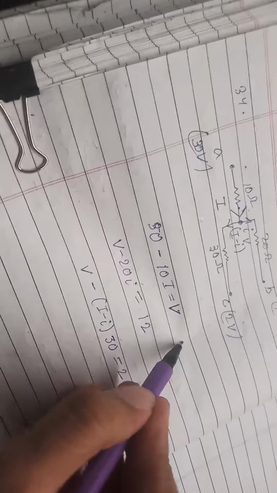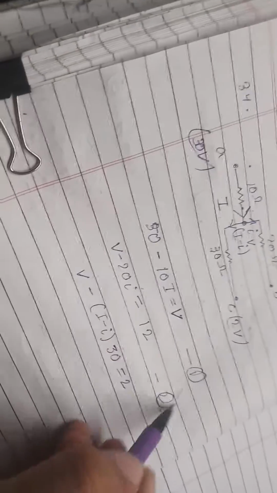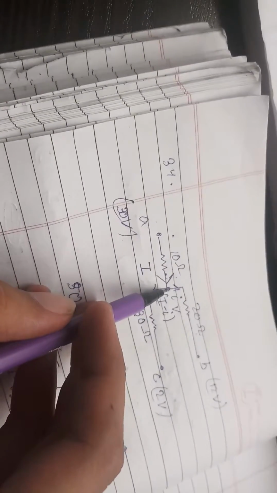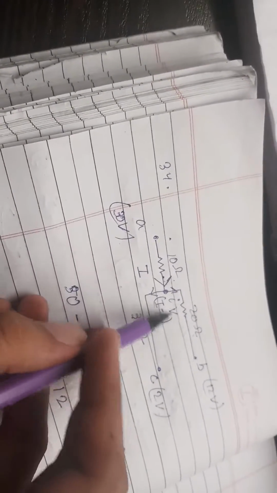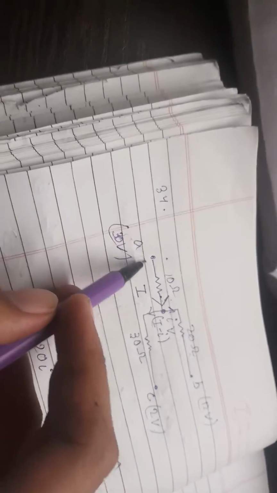So we have three variables, which is capital I, V and small i, and we have three equations. This is first, this is second, this is third. And I have solved it through Kirchhoff's law, which is quite easy. I have assumed the potential here to be V volts. Okay, so the current flows from high potential to low potential. So this V has to be smaller than 30 volts.